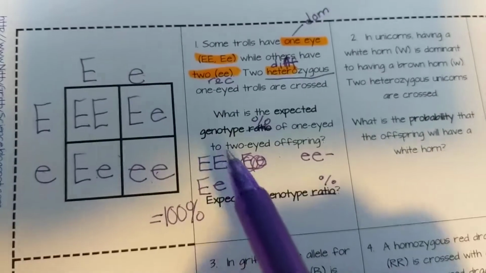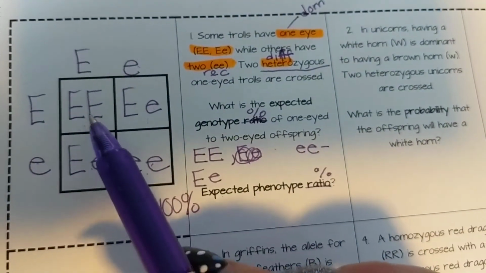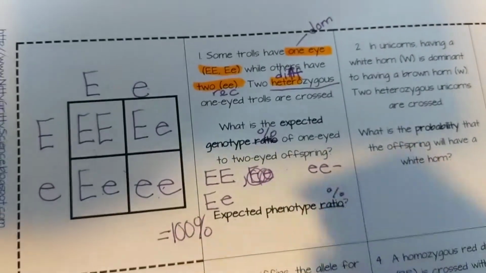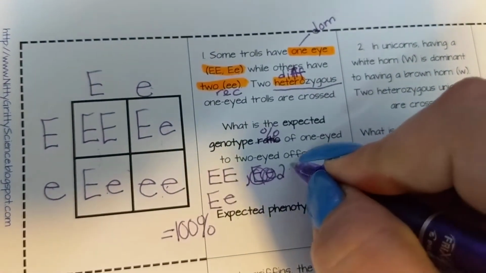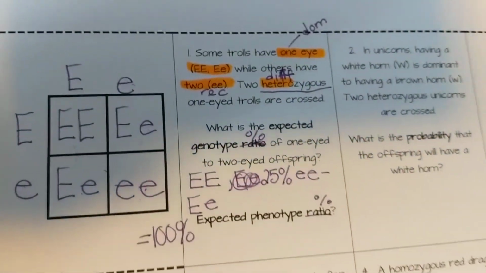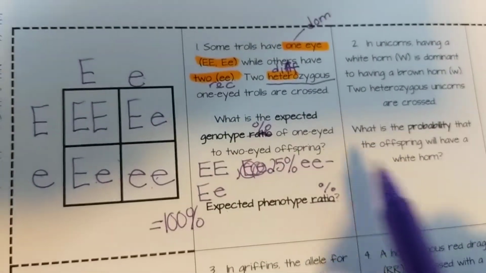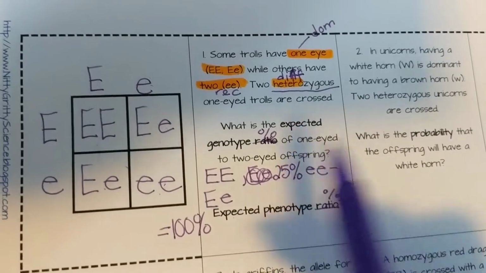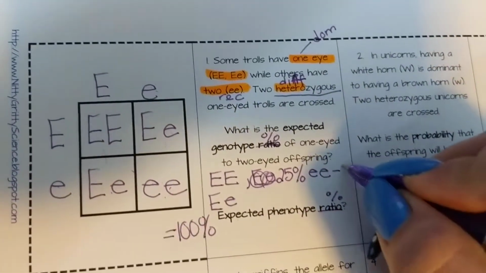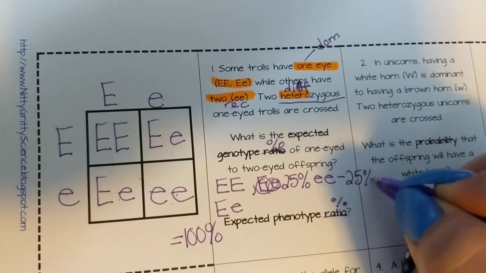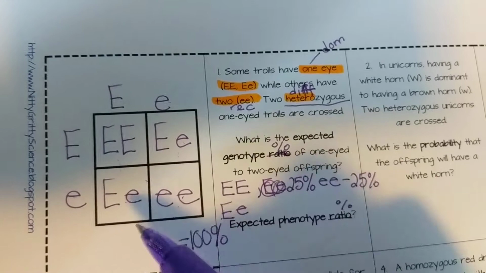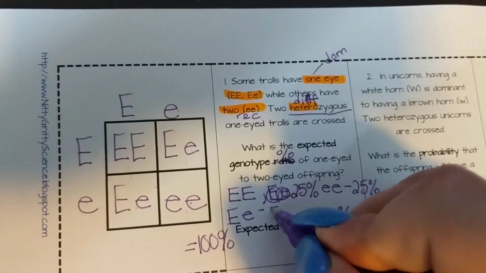All right, so looking at capital E, I have one box that has a capital E. That means it's a 25% chance that that is going to be the genotype expressed. Going to lowercase e, I have one box indicating 25%. And then we have uppercase e, lowercase e, and that's a 50% probability.